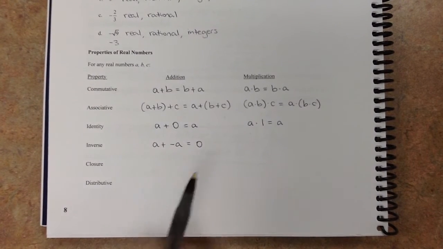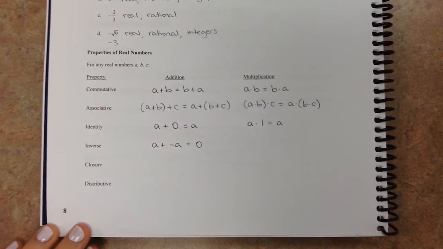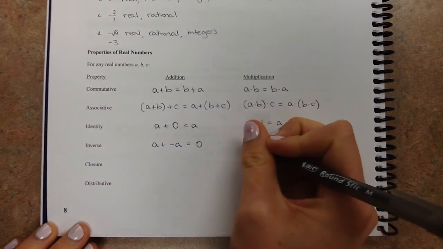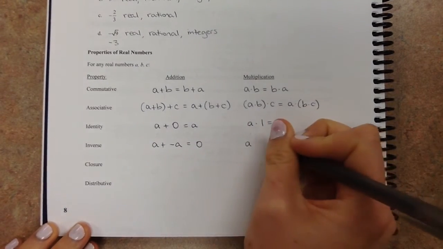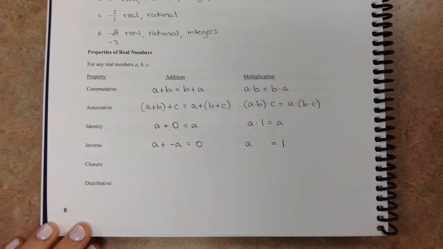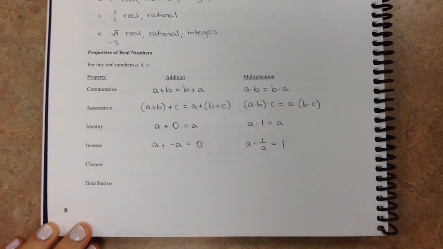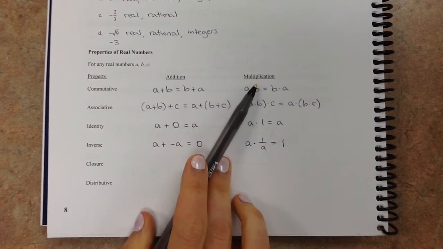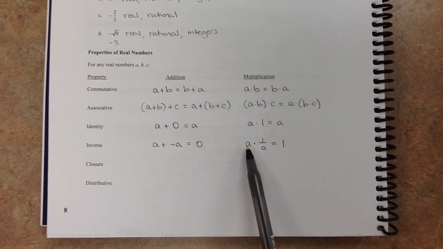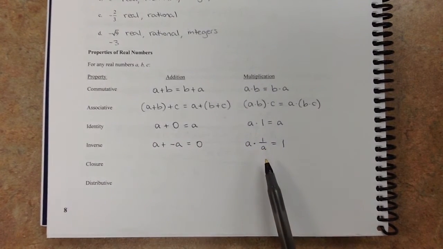If you add them together, you get back to the identity. And then multiplication is a little bit more complicated. If you start with a and you want to end with 1, what you do is you multiply by 1 over a. So we call that the inverse of multiplication, or the multiplicative inverse. So think like 3 and 1/3. Those are inverses of each other in terms of multiplication.